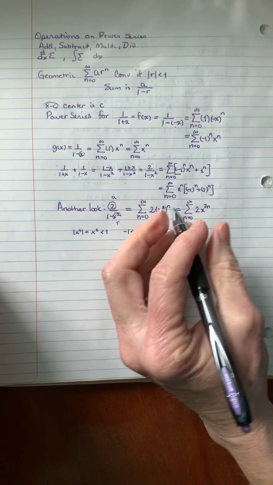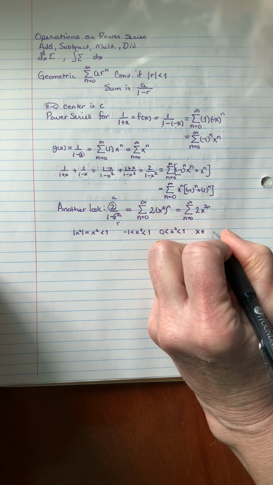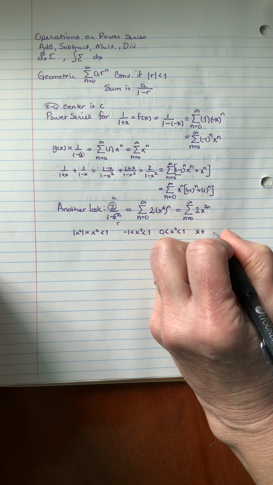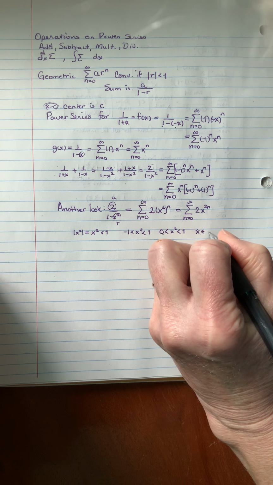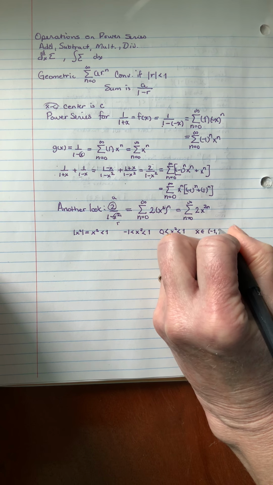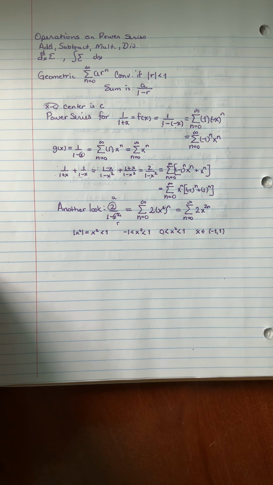X could also be negative. So we'd have x is a value between 0 and 1 or minus 1 and 0. So x is between minus 1 and positive 1 to square it out to make it between 0 and 1.